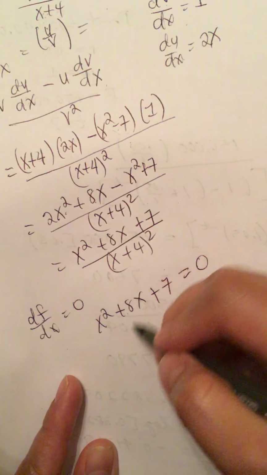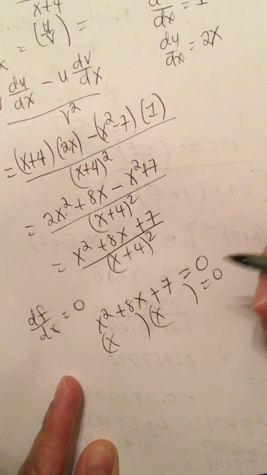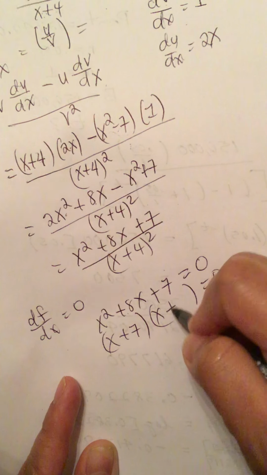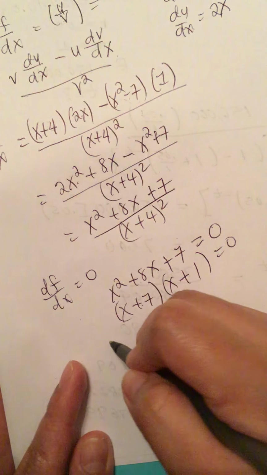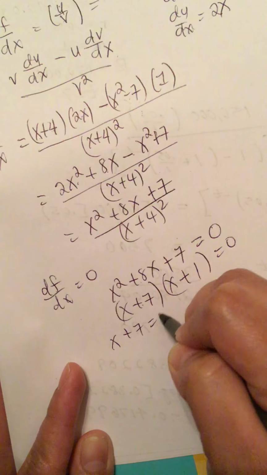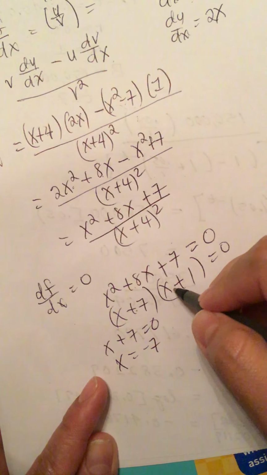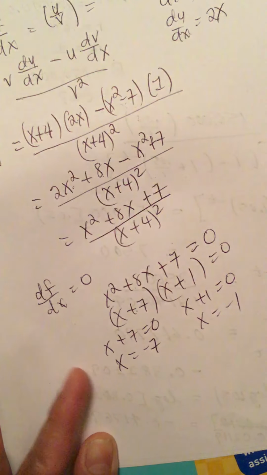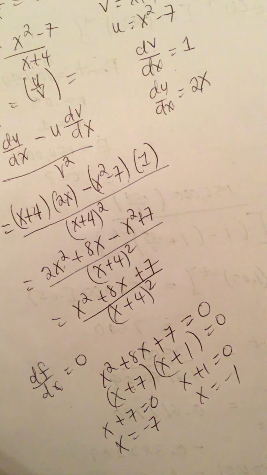So we can factor this one. So we have an x and a plus 7 and a plus 1. So we set each factor to 0. So x plus 7 equals 0, or x is equal to minus 7. And this one, x plus 1 equals 0, or x is equal to minus 1. So we got that one.